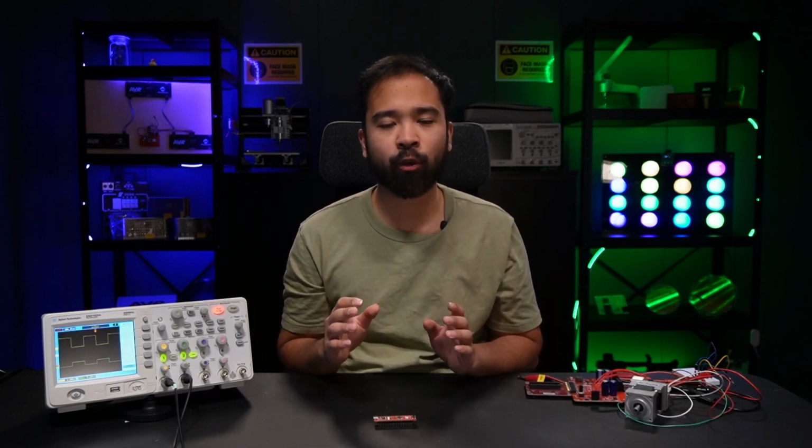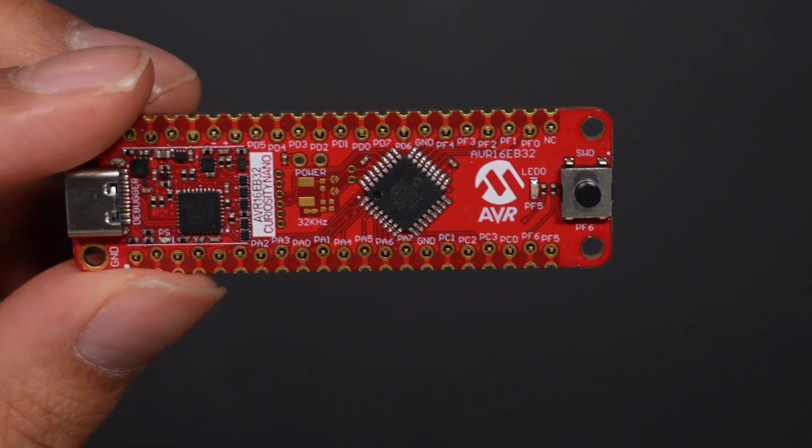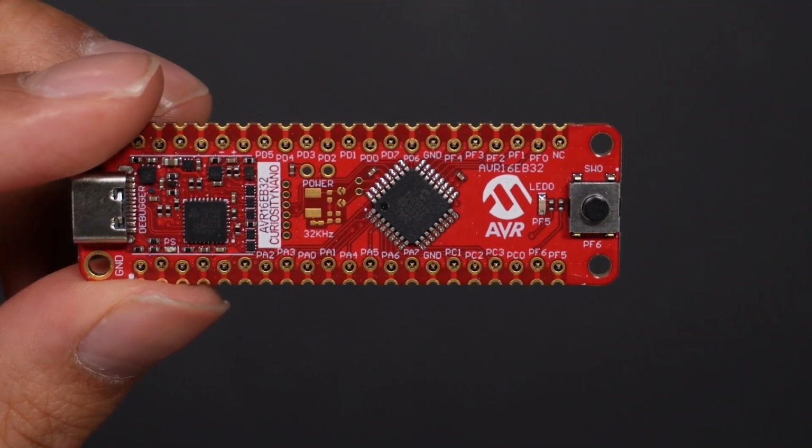First, we'll go through what the TCE can do, and then we'll see how the waveform extension complements the TCE, and at the end we'll see the TCE and waveform extension in action by spinning a motor. In front of me here we have the Curiosity Nano AVR EB, which we will be using today to showcase what the TCE and waveform extension can do.